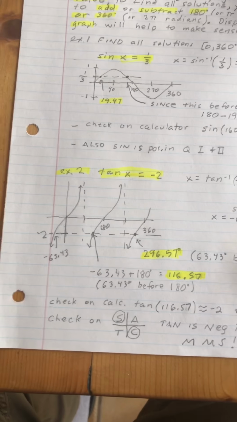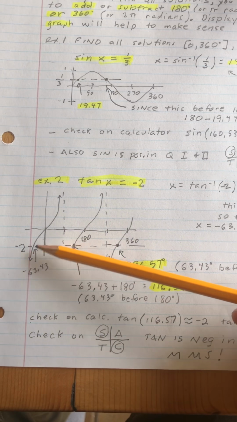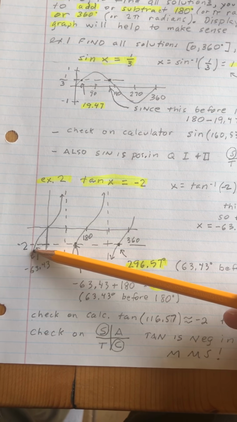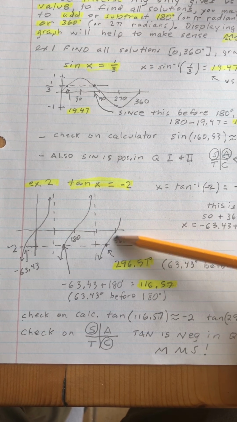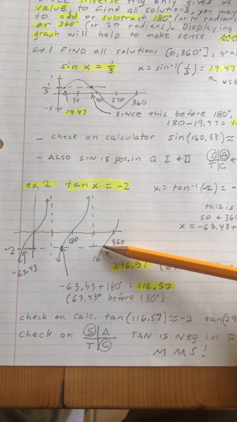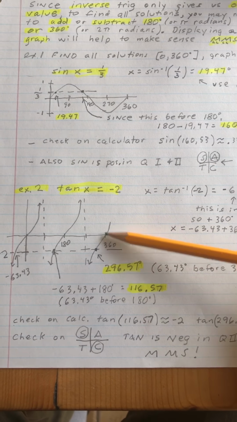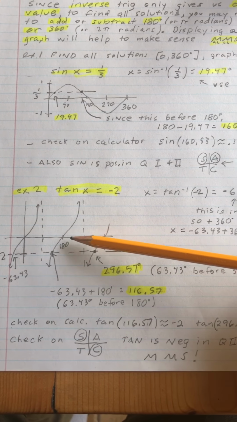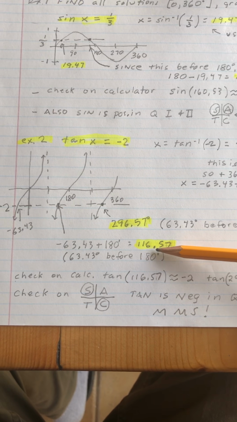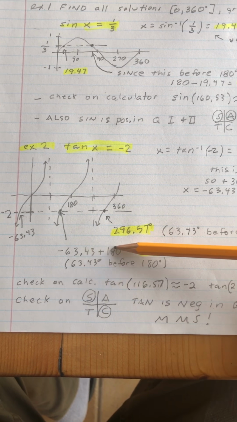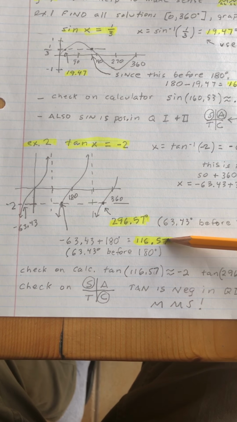Okay, let's look at it now on the graph of tangent. Okay, well here actually is the -63.43, but that's not between 0 and 360. When I take it from 180, it's before this amount. I get that value. That's actually take it from 360. And then this one is a little bit before 180, the same amount before 180. So I would add that to 180. A negative plus 180 is like taking it away from 180. You get 116.57.